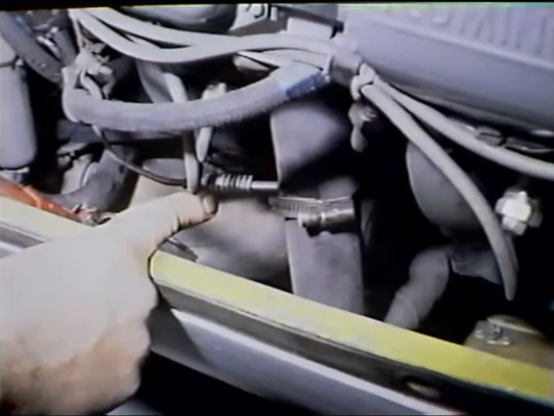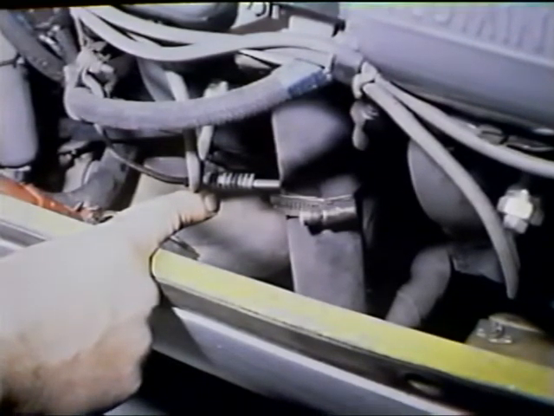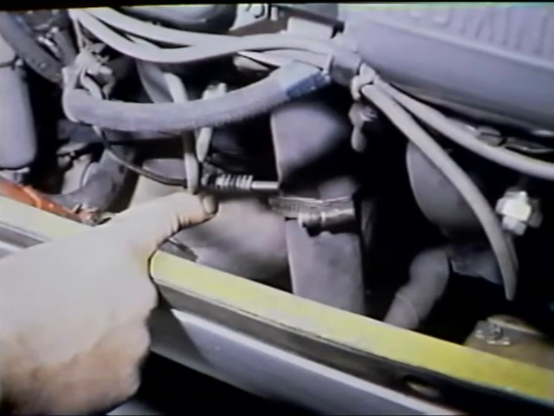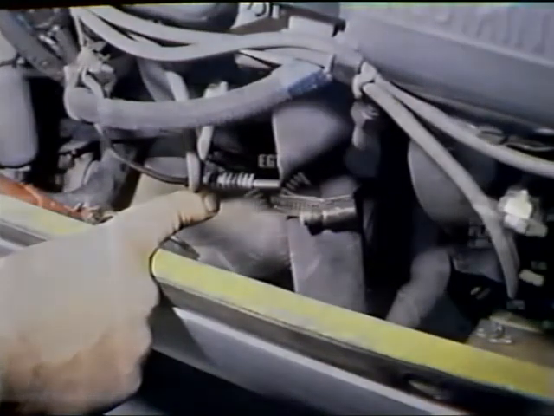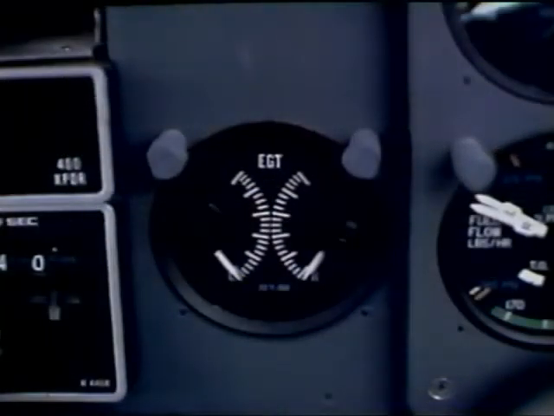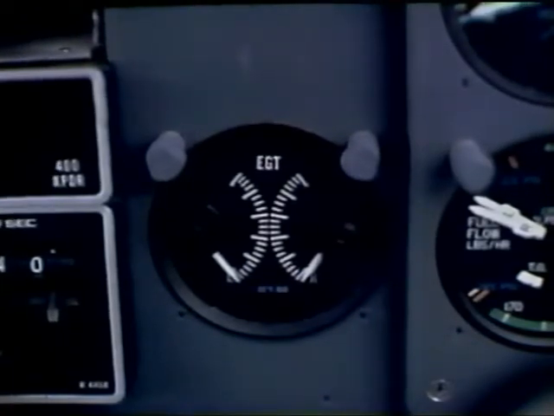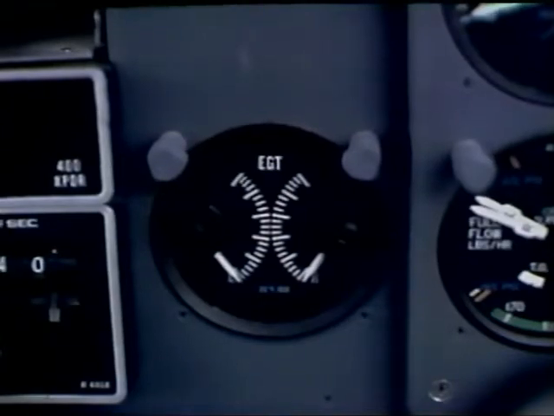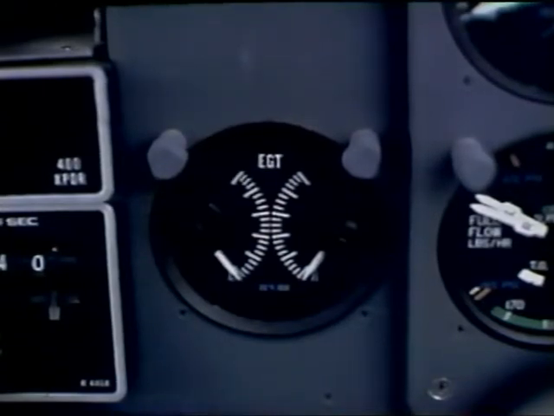The temperature of the exhaust gases is measured by an exhaust gas temperature probe as they leave the cylinder. This gives a good indication of the burning efficiency of the fuel-air mixture. Most exhaust gas temperature indicators do not have the degrees of temperature marked on the dial. This is because it is the change in temperature as the mixture control is moved that is important, rather than the actual temperature itself.